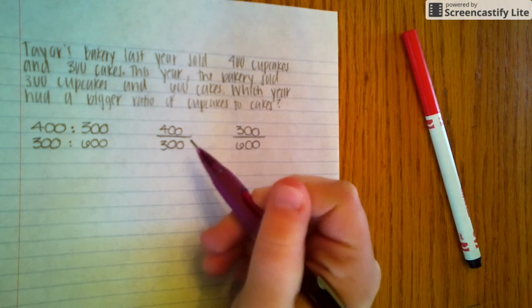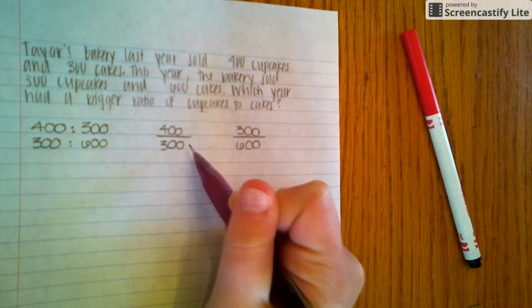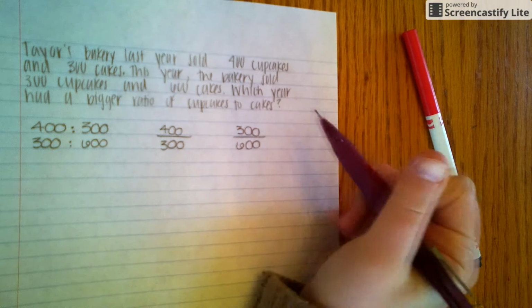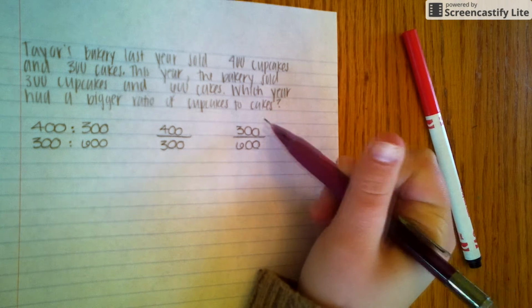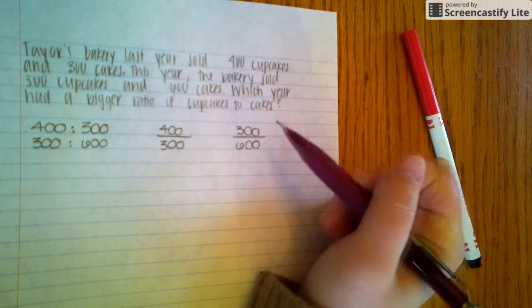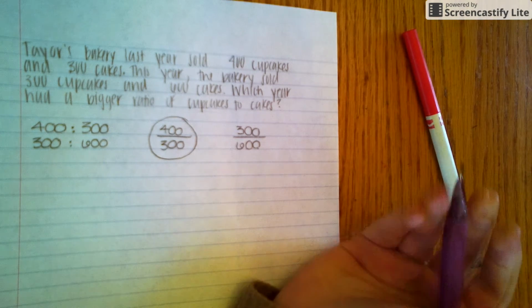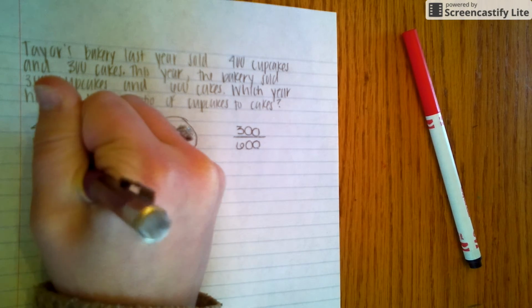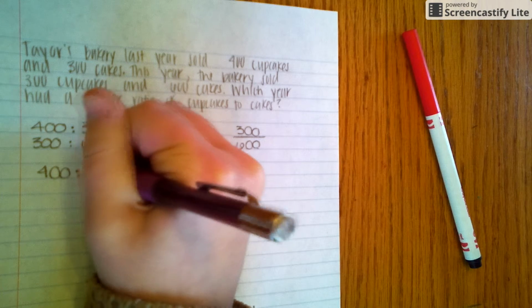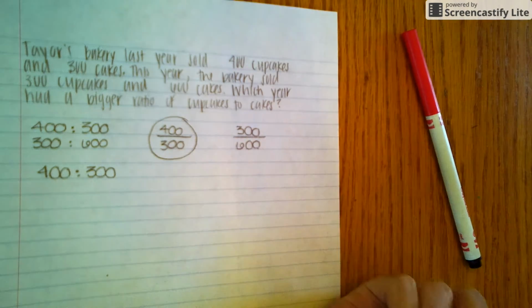So with this fraction, we know that 400 is bigger than 300. So this quantity is bigger than 1. Over here, we know that 300 is less than 600. So this quantity is less than 1. Therefore, this fraction is bigger. Now with this, we can conclude that the ratio from last year, 400 to 300 of cupcakes to cakes, is the bigger ratio.